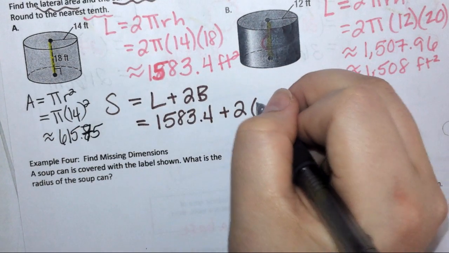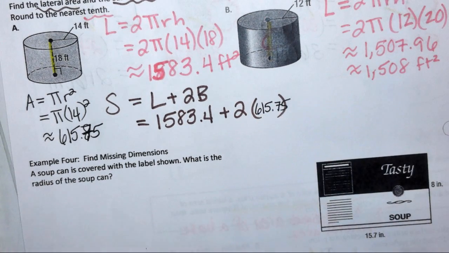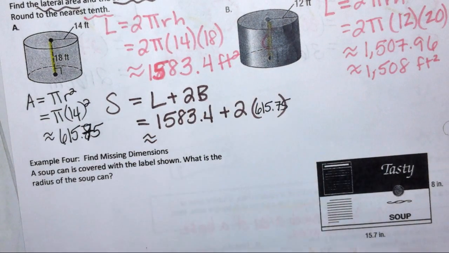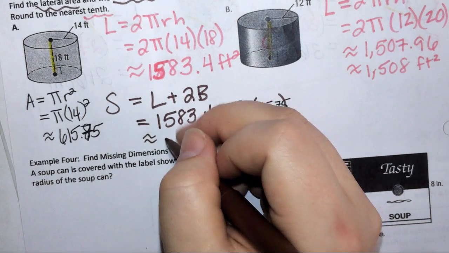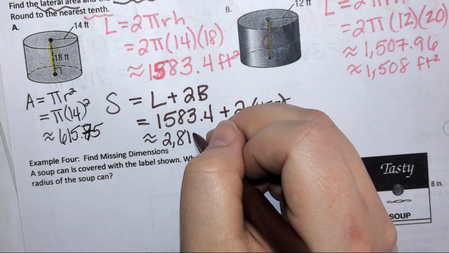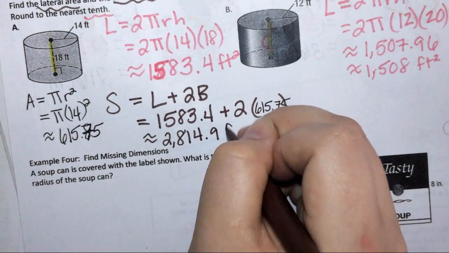So 615.75. You type the whole shebang in your calculator finally to get that whole surface area, and you get point what? That's what I got as well.